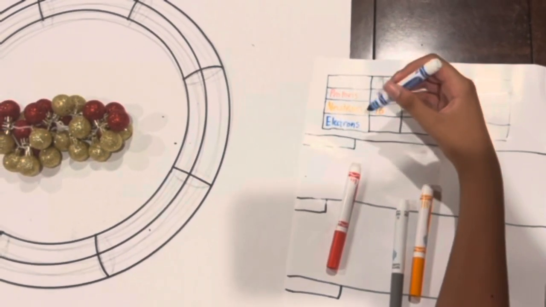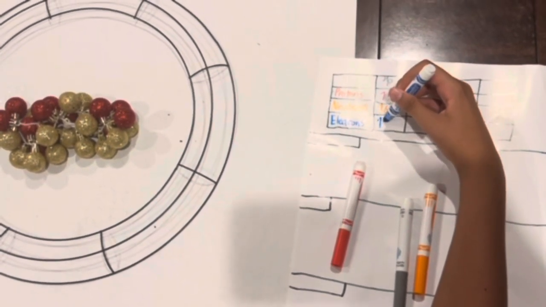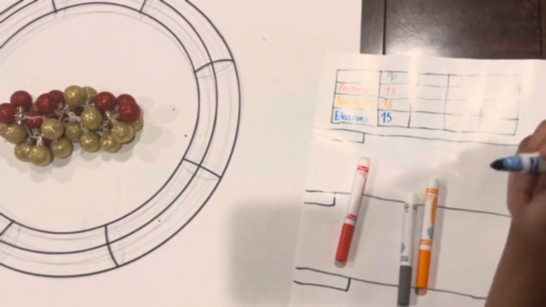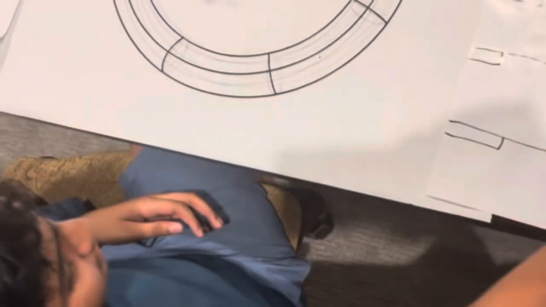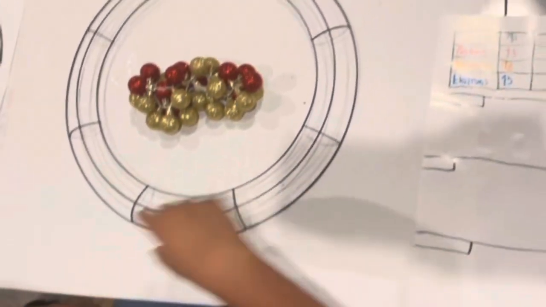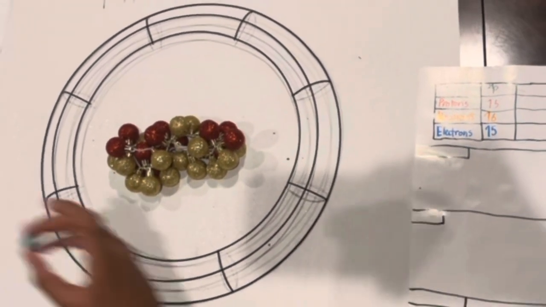And in phosphorus, there are 15 of them because as a neutral atom, the number of protons has to be the same as the number of electrons. So this is where you'll see your 15 electrons.